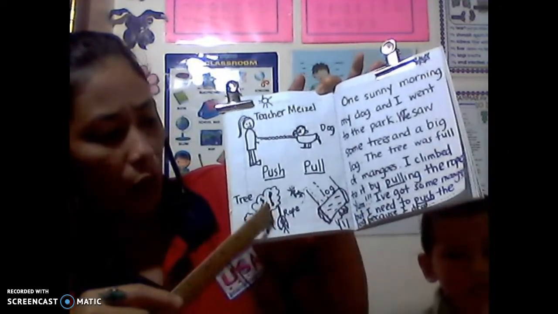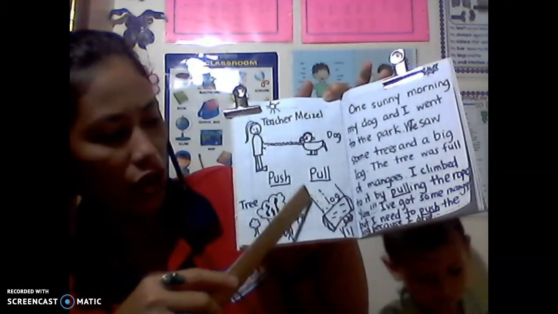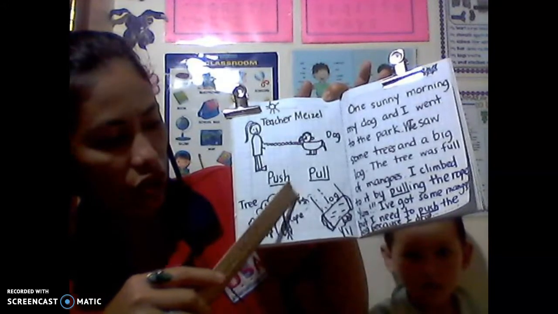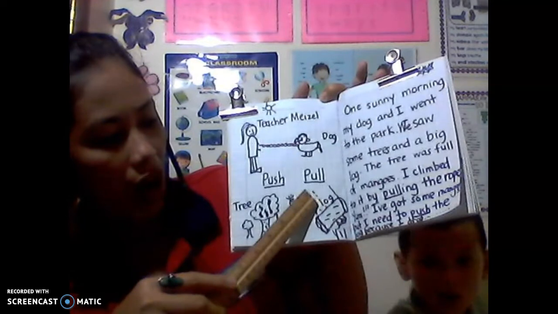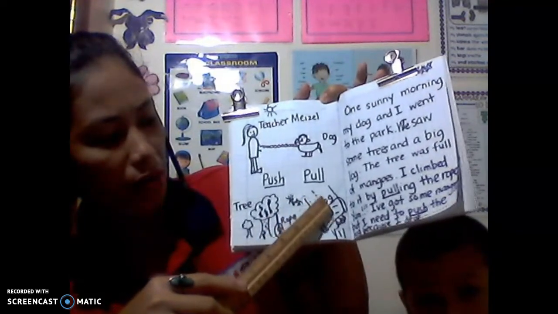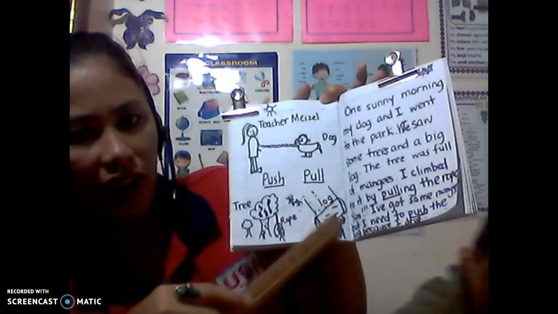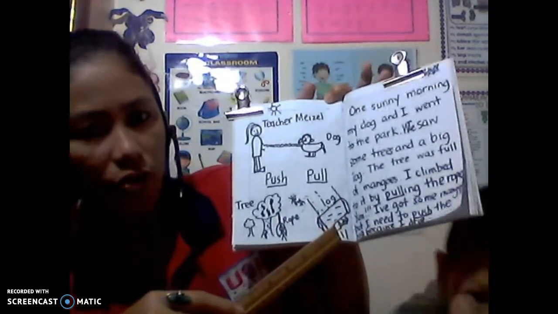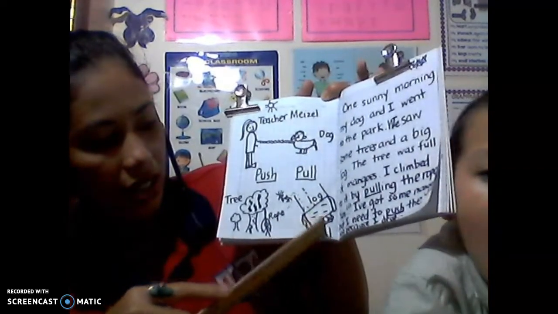But while I was going down and walking here to get my dog, because I tied the dog on the street, I dropped all my mangoes on the other side of the log. Uh-oh. And then here is a cliff.